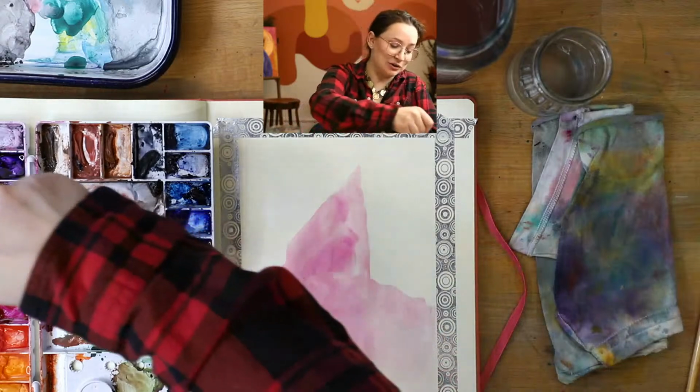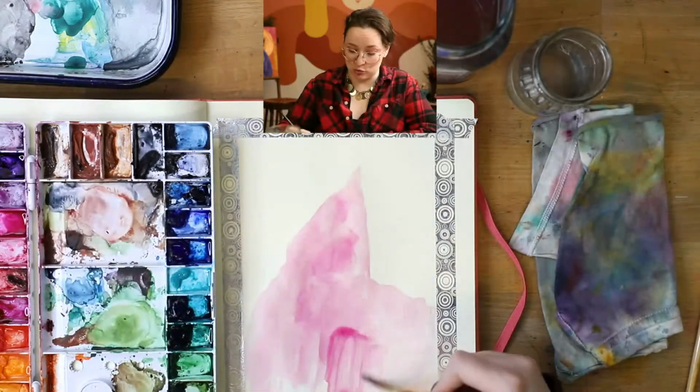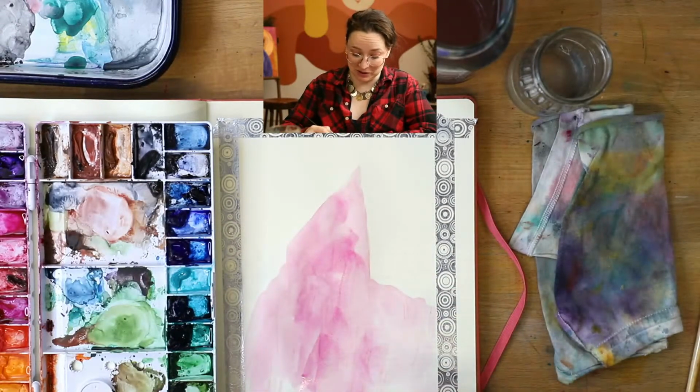Neon glow-in-the-dark rocks. That would be super cool. That's a really cool idea, Brenda Lee. I like that.